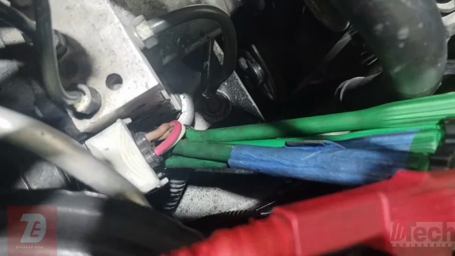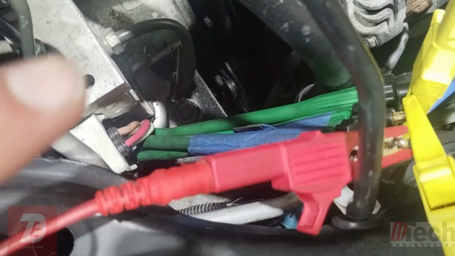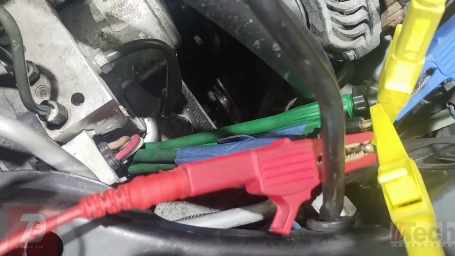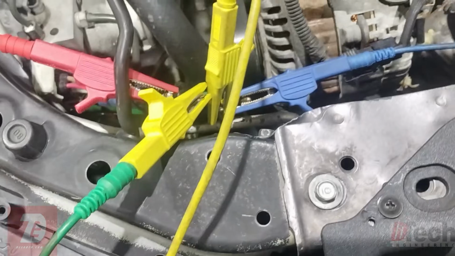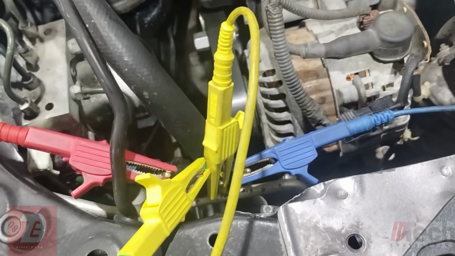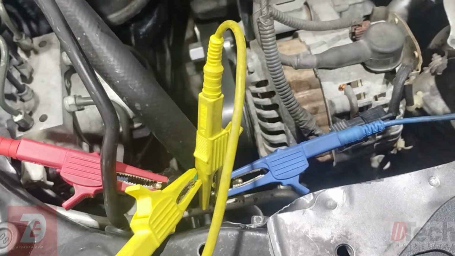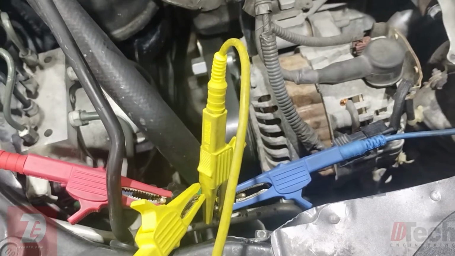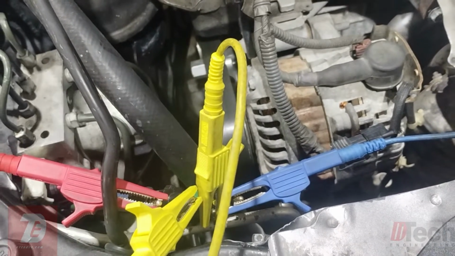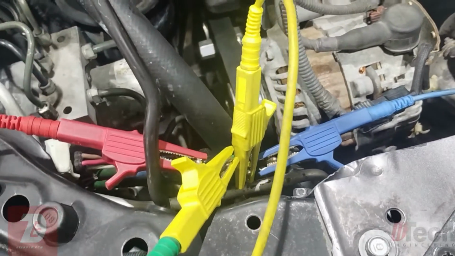That's what I am probing into, but I'm probing into both wires for each sensor. So I've got 4 going right now. It's basically the power supply and then the signal for each of the 2 sensors. And so I'll start the vehicle and show you what we got.